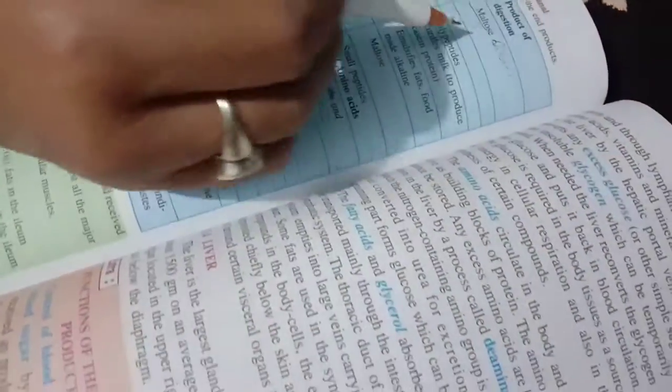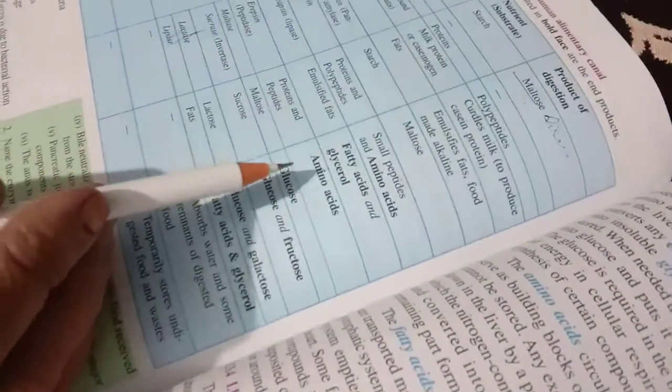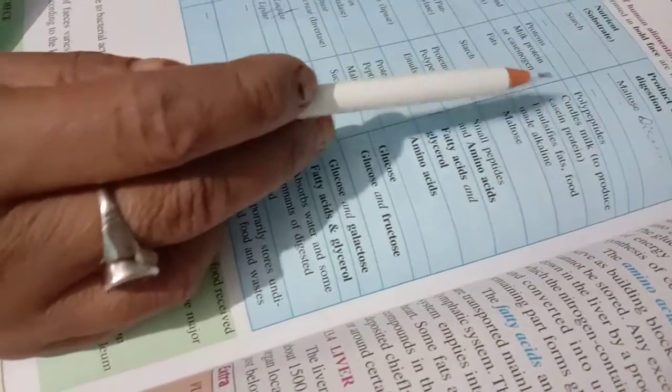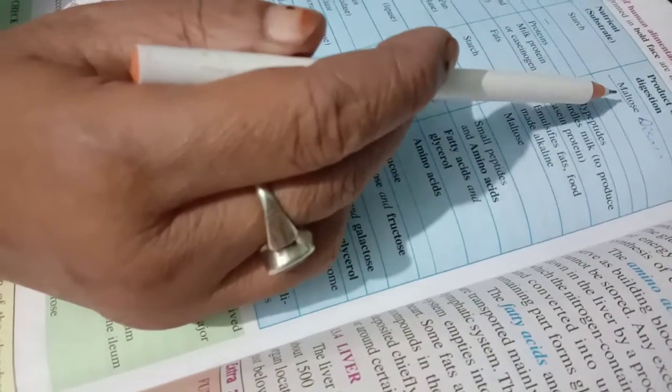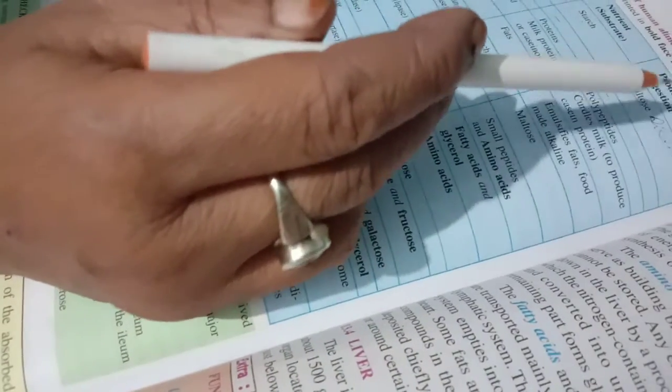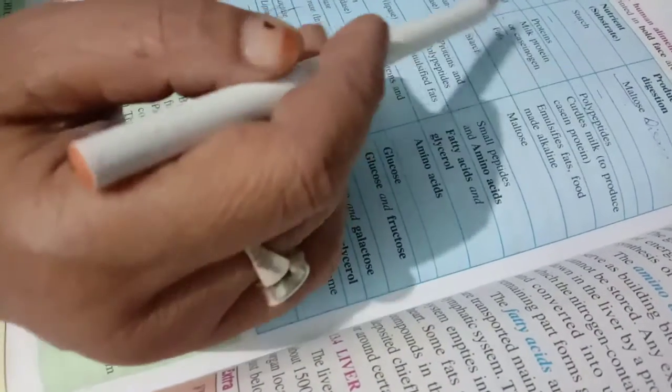After digestion, the next step is assimilation. That is what happens to the end products of digestion of starch, proteins and fats. When we talk about the carbohydrates, the glucose, vitamins, minerals, amino acids are absorbed in the ileum part by the blood and transported to different parts of the body.